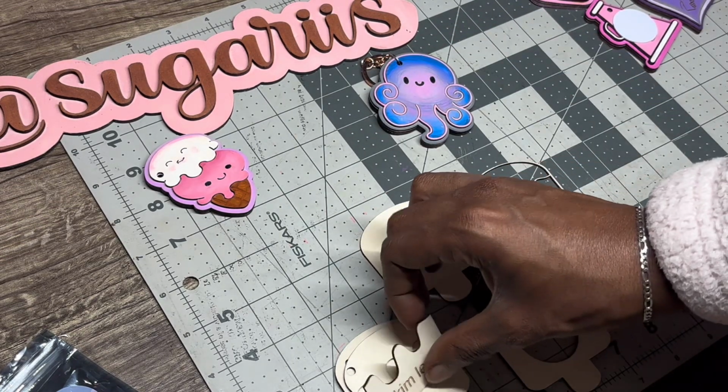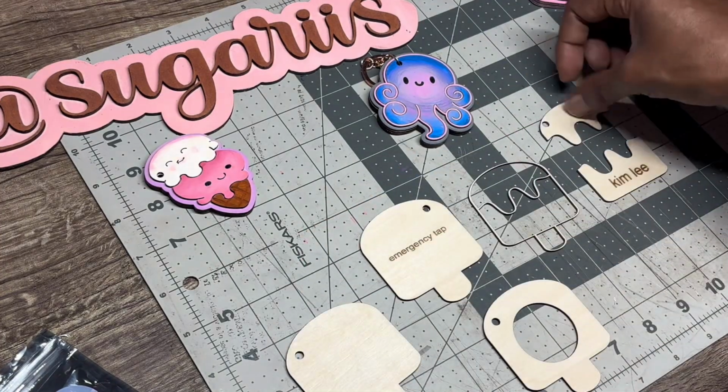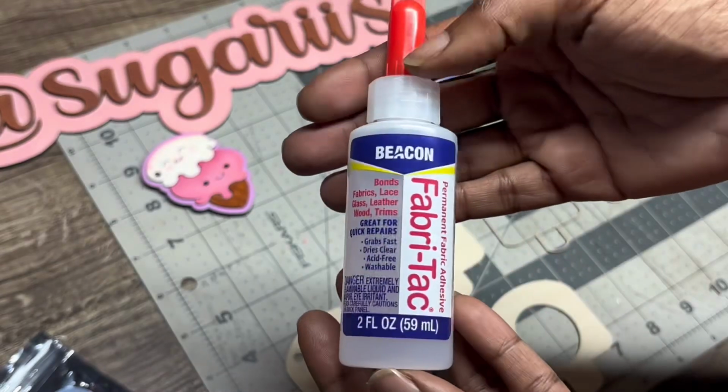I'm not going to put an NFC tag in this because, like I said, I'm not selling it, so it'll be a waste. This is just for demonstration purposes only.